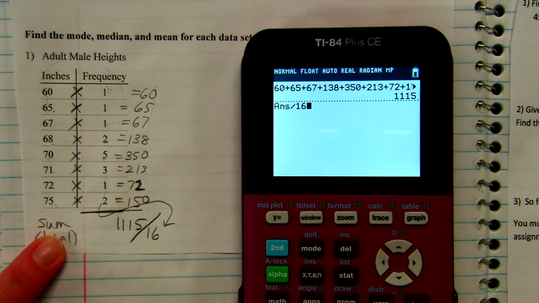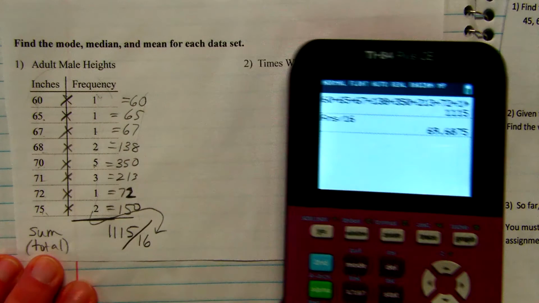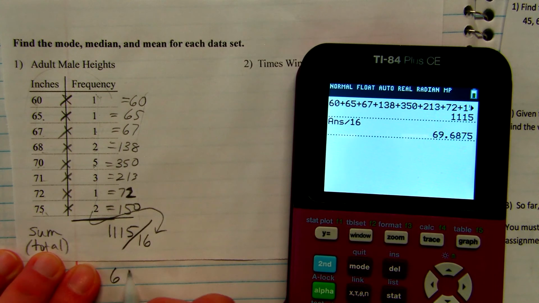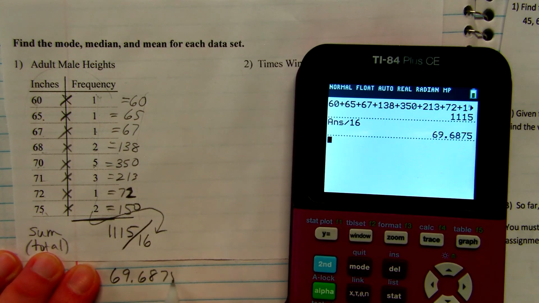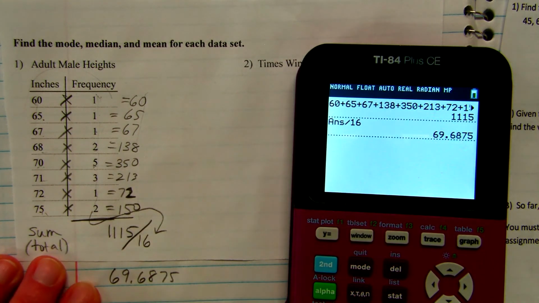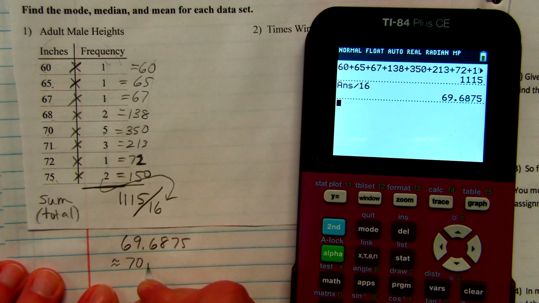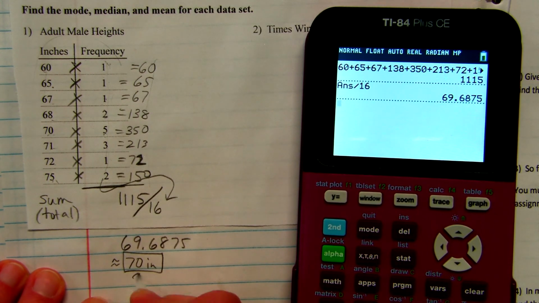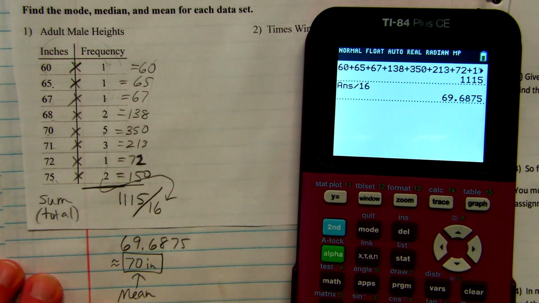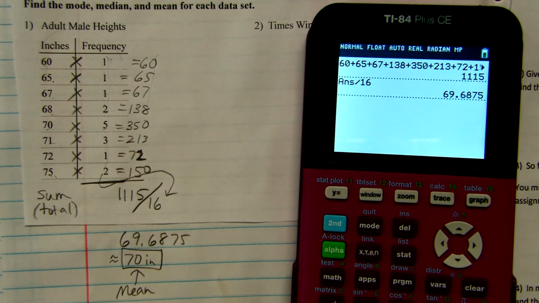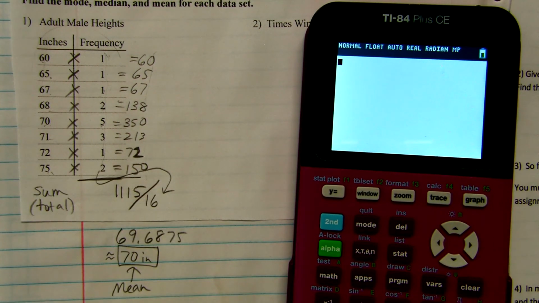So divide by 16, and we get 69.6875. It's about almost 70. Approximately 70 inches is the mean. So that would be the average height. So if you think about what that would mean in real life, it's a little gory. You'd have to cut the top off the really tall people, put it on top of the short people, and make everyone the same height.